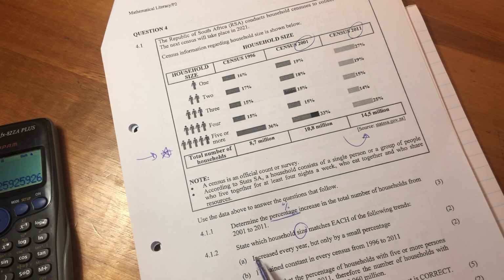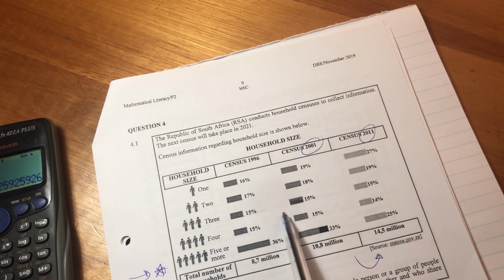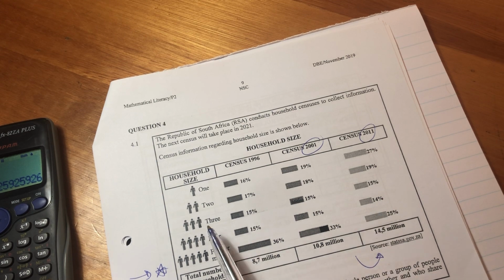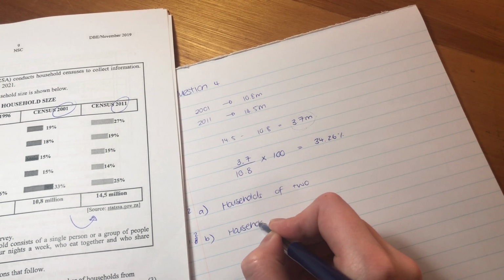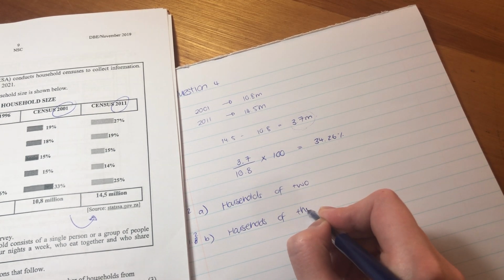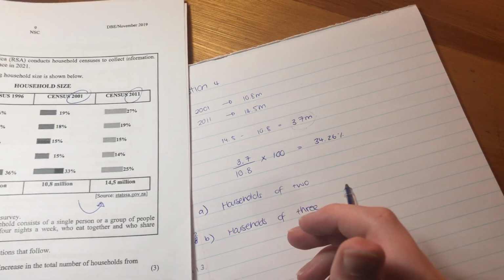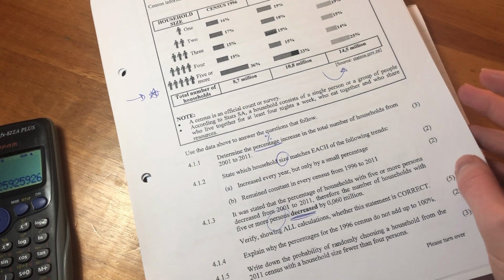So it says, which household size remained constant in every census from 1996 to 2011? And we can see that that is household 3, right? It stayed 15% the whole time. If household 4 had stayed 15% in 2011, it would also be, but it actually decreased, right? So it has to be households of 3. Okay. So those are not really maths questions necessarily, but they're interpretation questions, which are important, right? You are showing your marker that you understand what's going on.